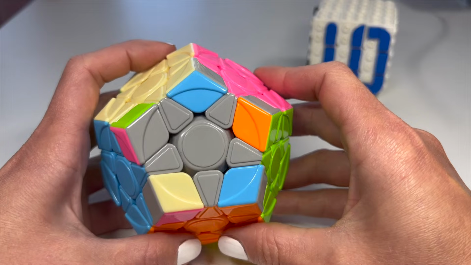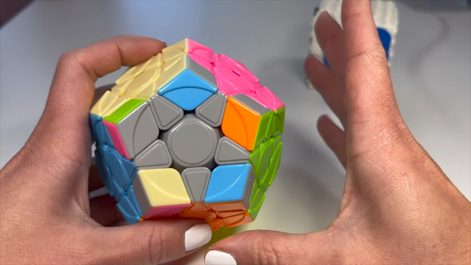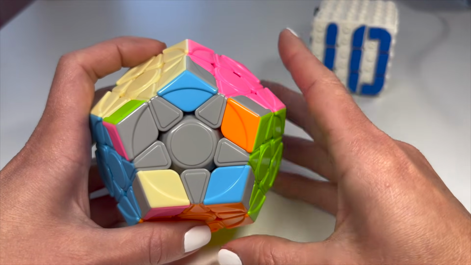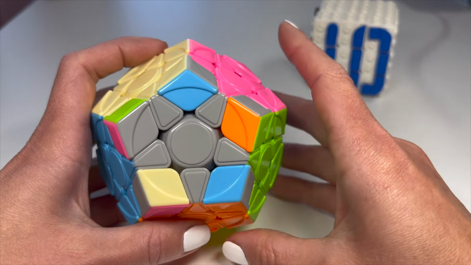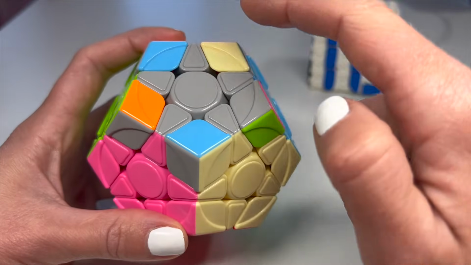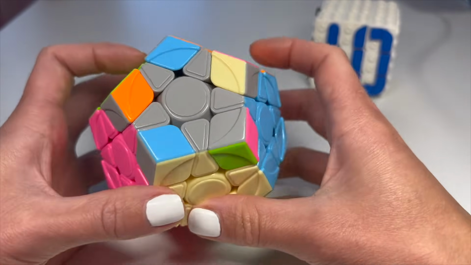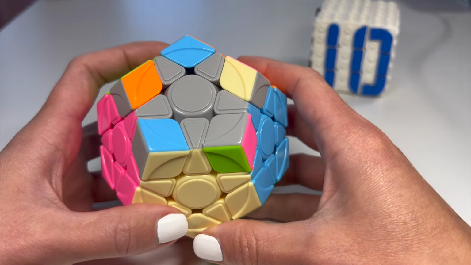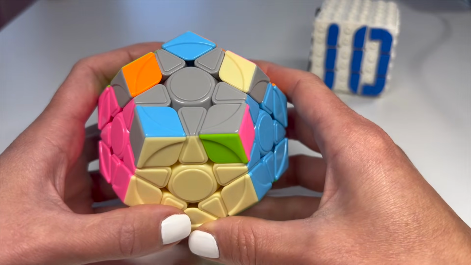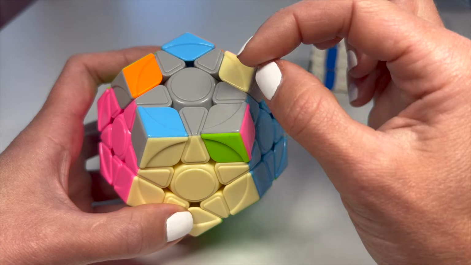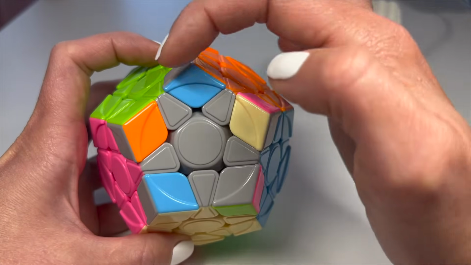At this step, we can have three possible situations. One correct corner, two correct corners next to each other, and all correct corners. In my case, I have no correct corners at all. First, make sure that all our edges are correct.